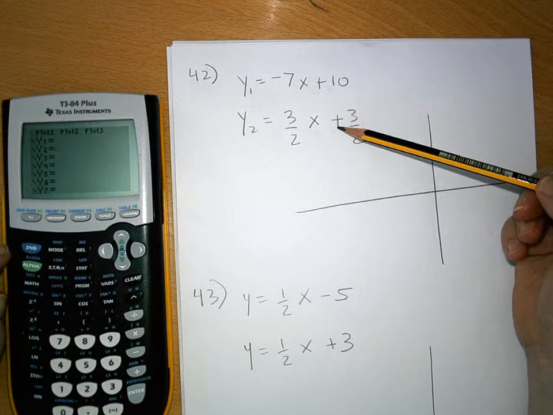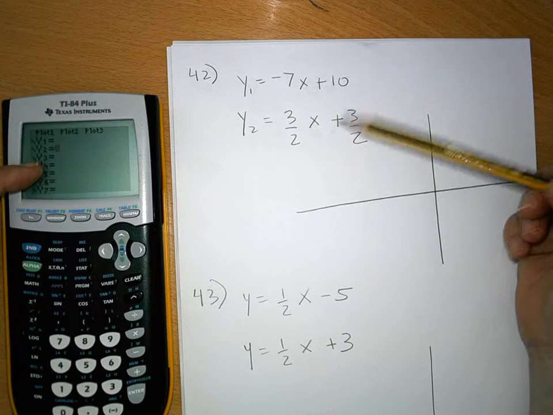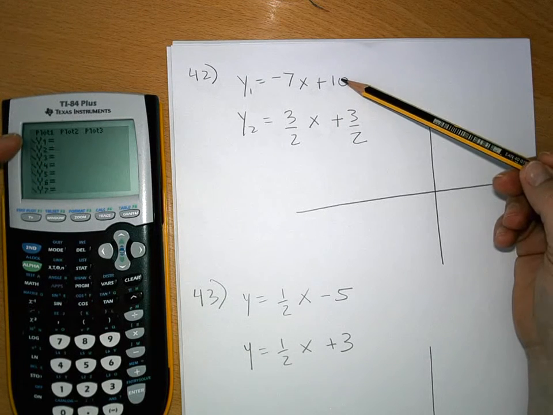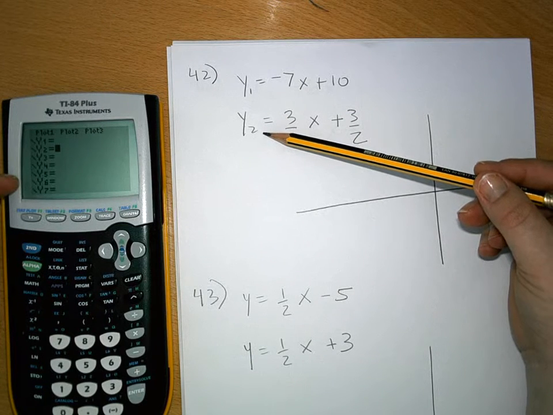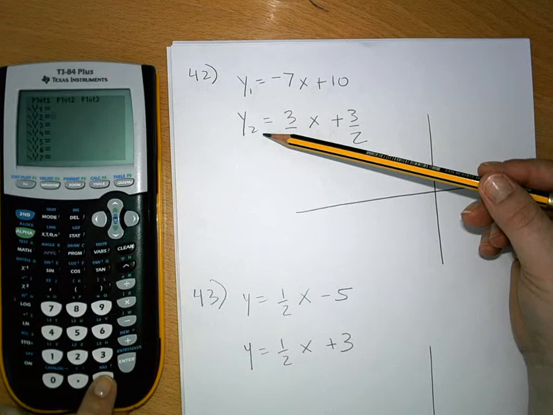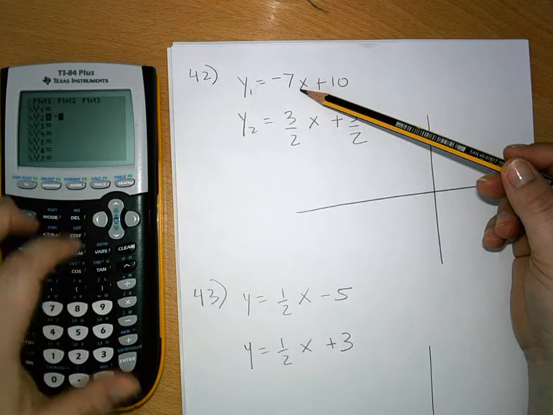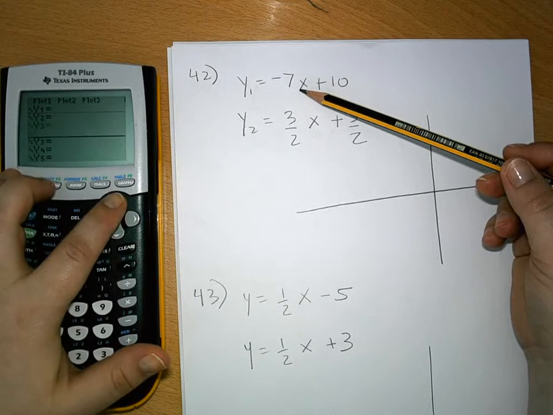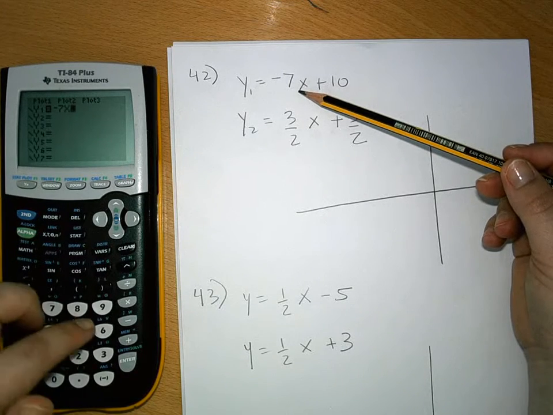The reason why you need to do that is because you can only graph slope-intercept form equations from your calculator. Next, put each of the equations into Y1 and then your second one into Y2. Make sure that you use the negative sign for negative numbers. If you accidentally use the minus sign, then you're going to get an error.